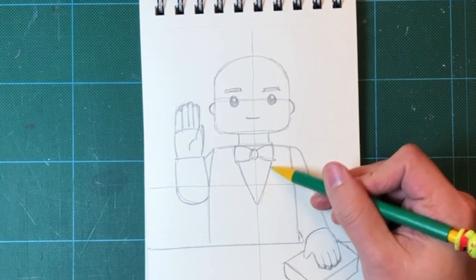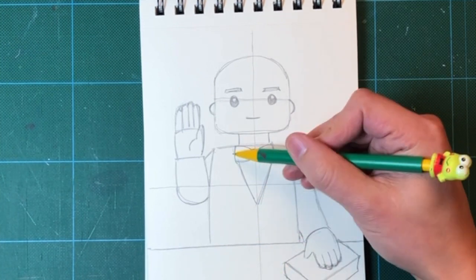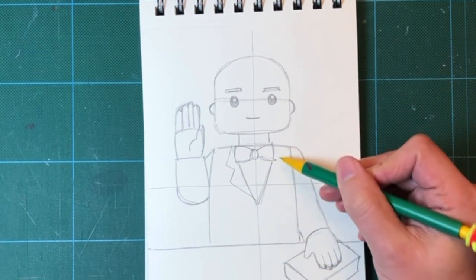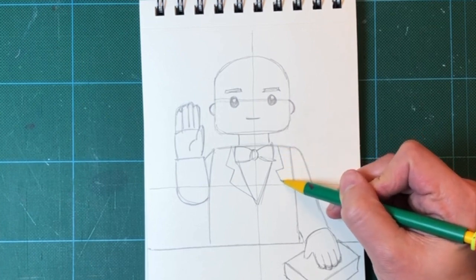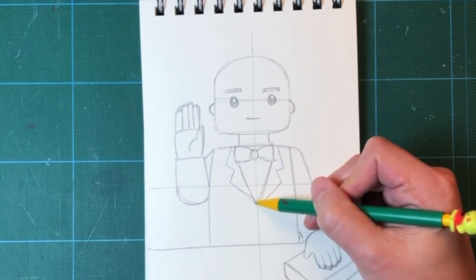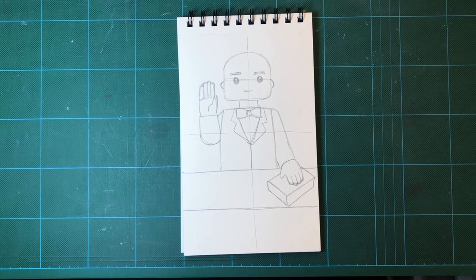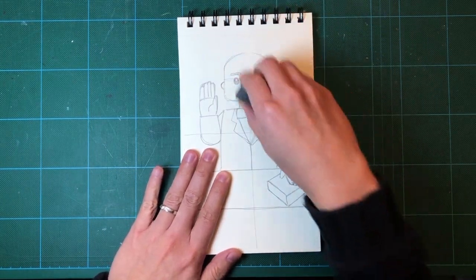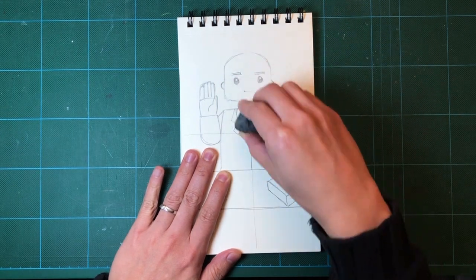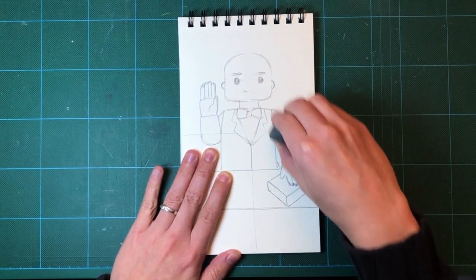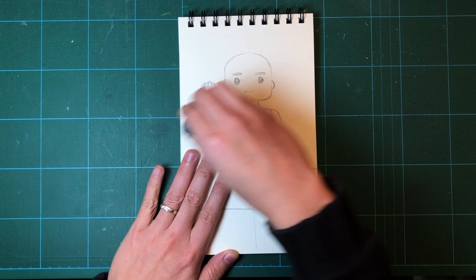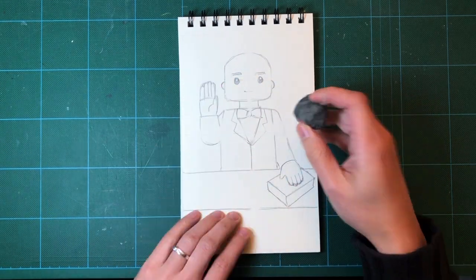And of course, for the clothes, you can design your own clothes. He can be wearing a t-shirt, but in a formal setting, since he's giving his testimonial in a court, he should be wearing something a little bit more formal. So I have him wearing a suit with a bow tie. And after that, we will erase all the guidelines. So erasing all the guidelines.